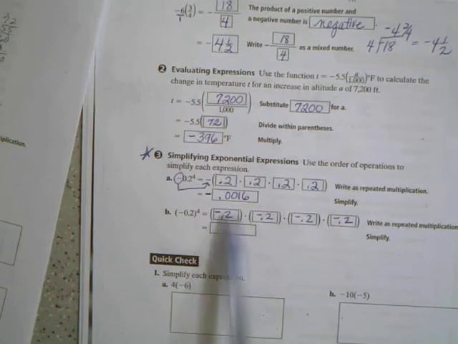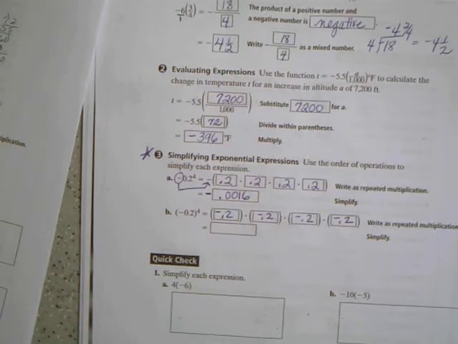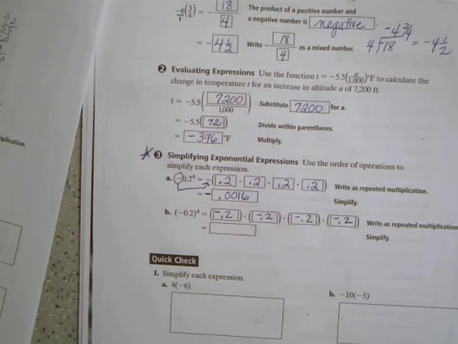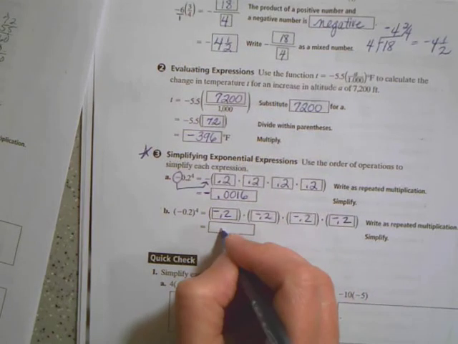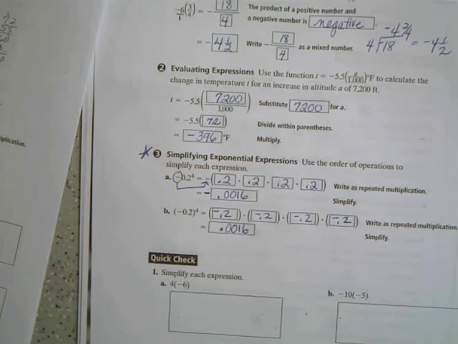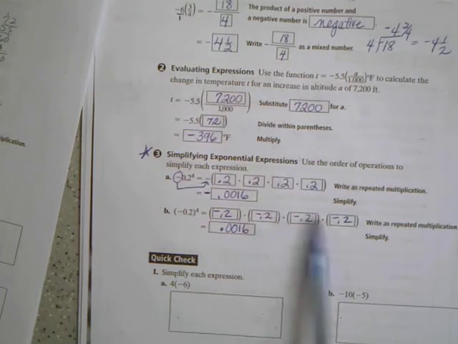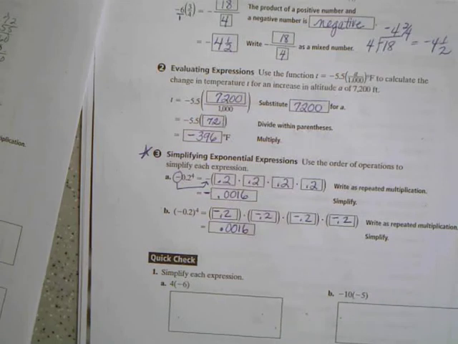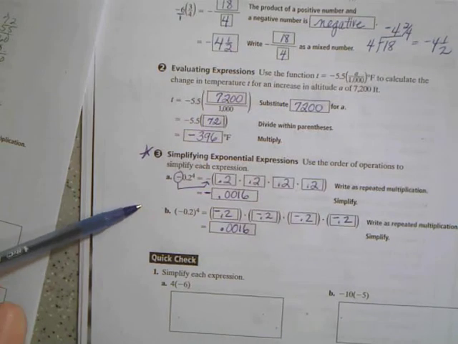Okay, 1, 2, 3, 4. 4 negative factors is going to give us a positive result. The multiplication still gives us the same numerical piece of our answer, 0.0016. Again, because I had an even number of negative factors, the product is in fact positive. We will look at a few more similar to this in class.